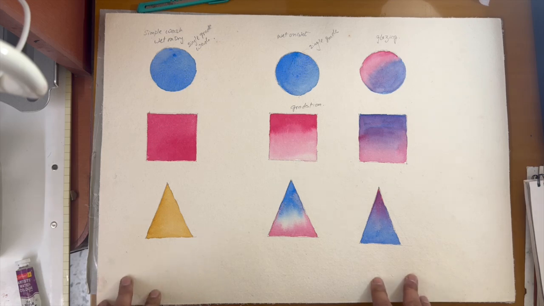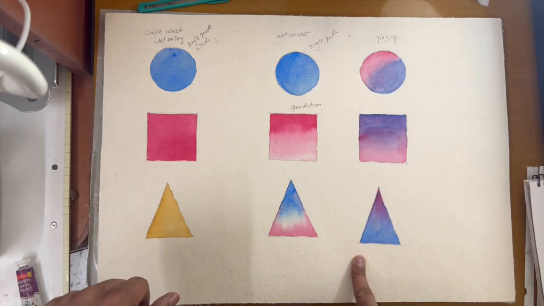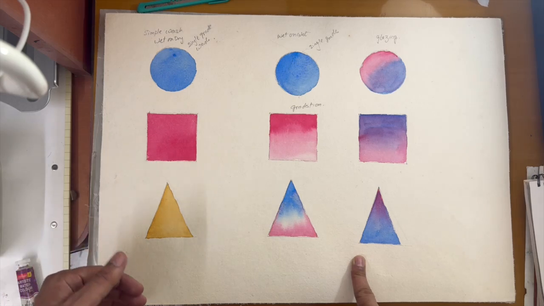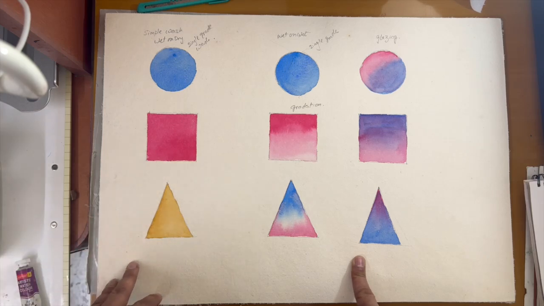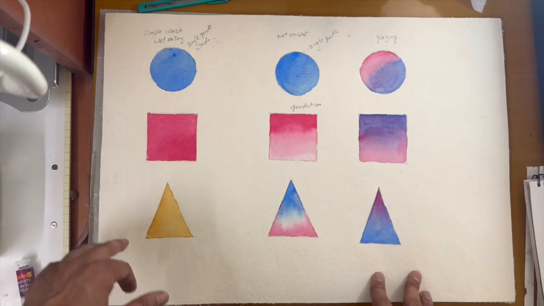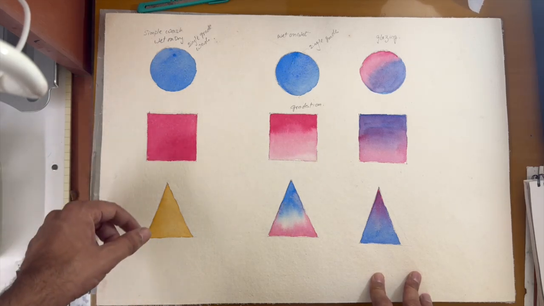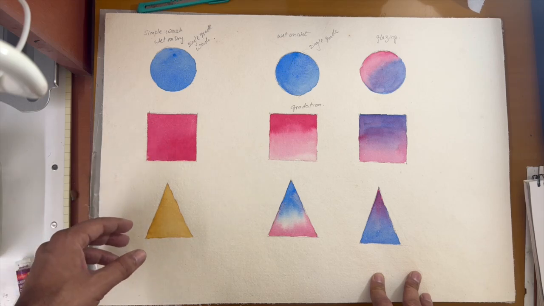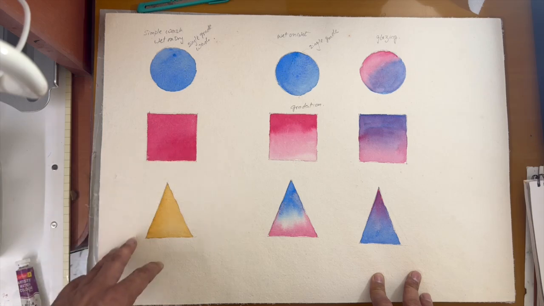Now, what we will do today is use the same shapes such as circle, square, triangle, oval, or rectangle, and we will make 3D objects out of them, such as sphere, cube, cuboid, cone, and cylinder. So let's get started.